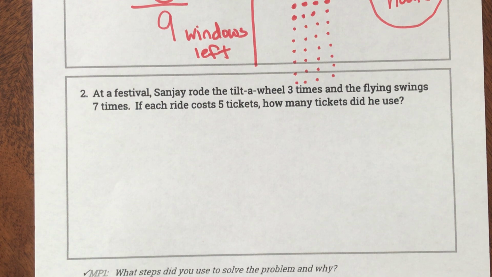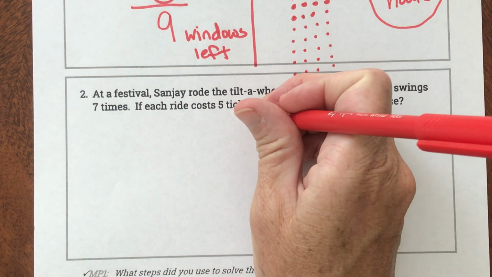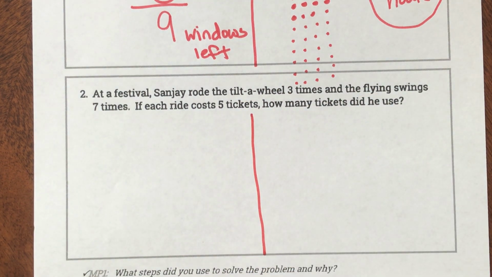So let's see. At the festival, Sanjay rode the tilt-a-wheel 3 times, which means he went on it 3 different times, and the flying swing 7 times. If each ride cost 5 tickets, how many tickets did he use? Okay, so it's a 2-step word problem, so I'm going to cut that in half.